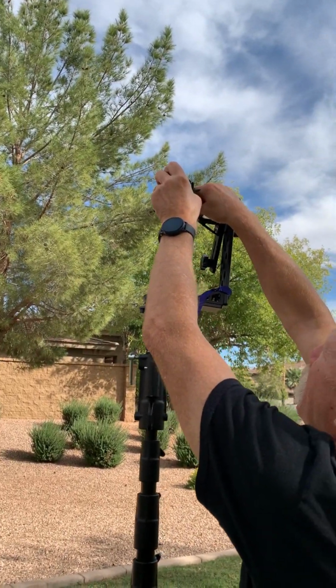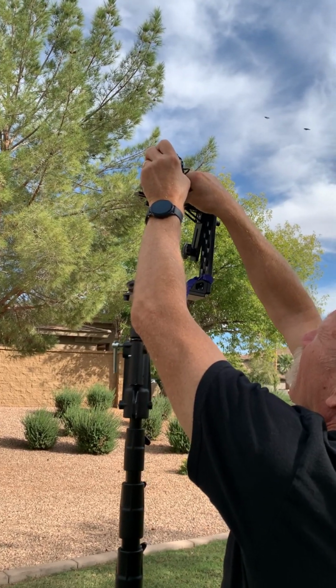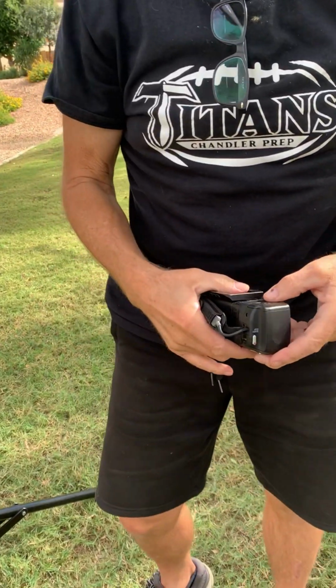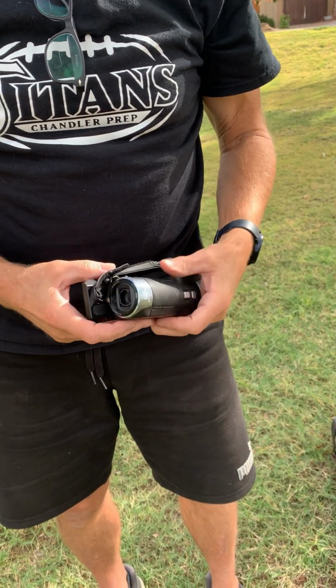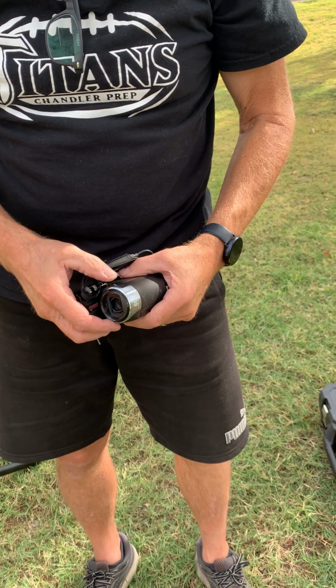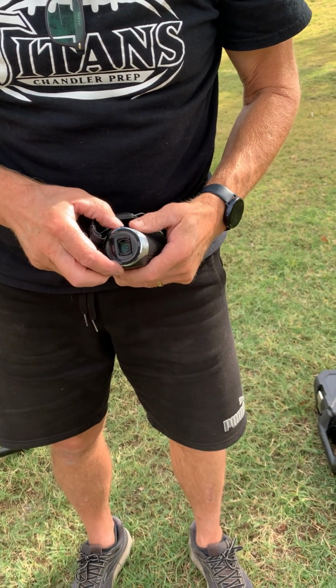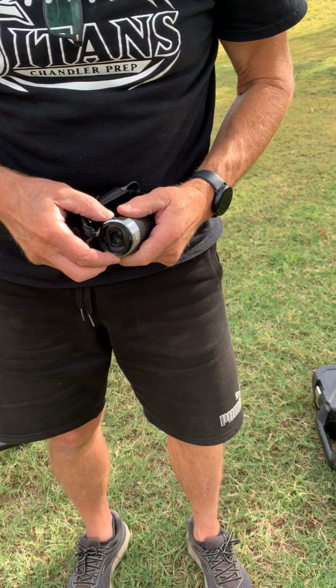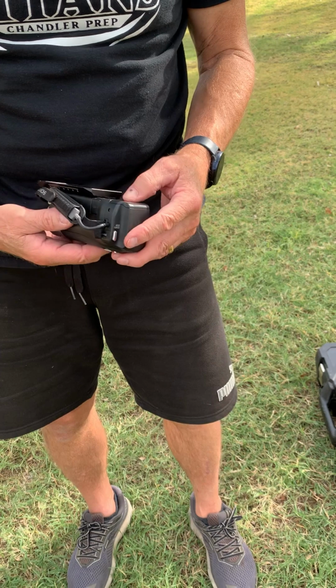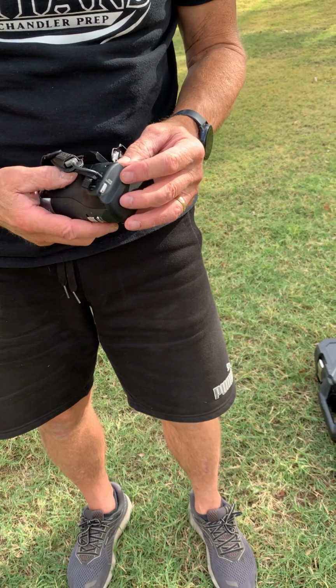And then the camera. There's a lens cover you can close there, and take the battery out.